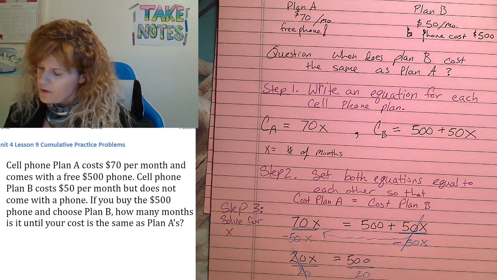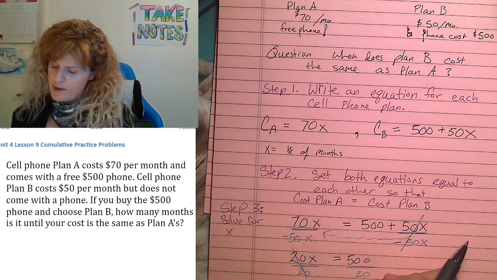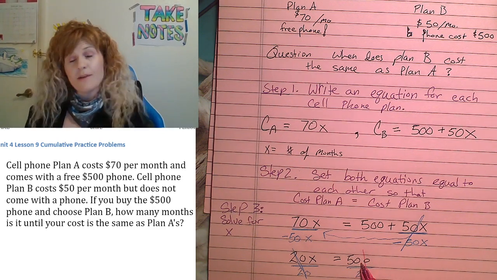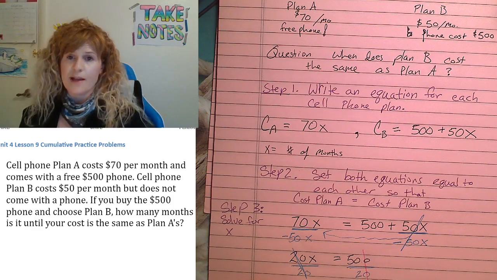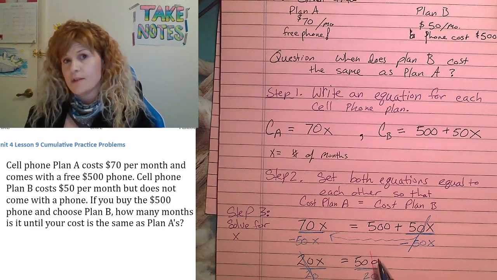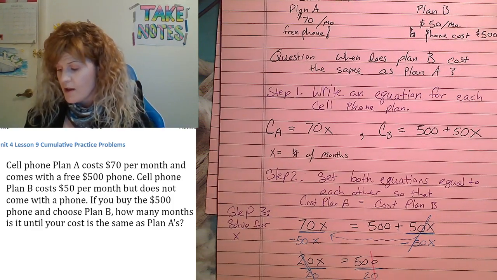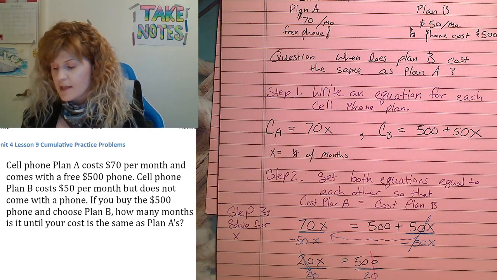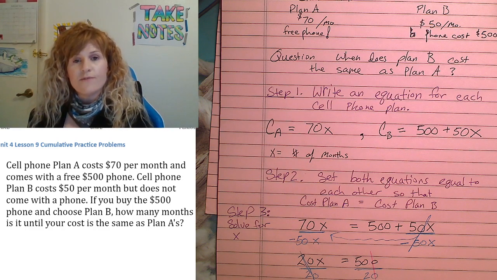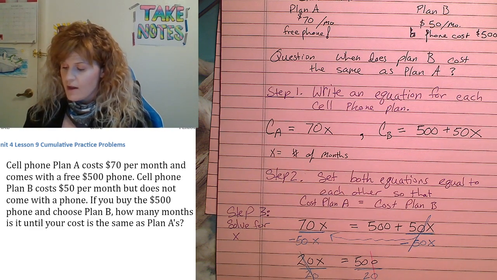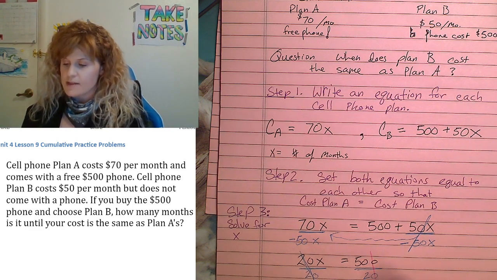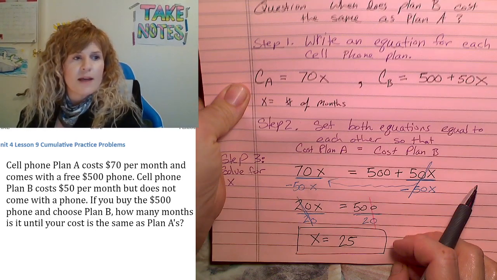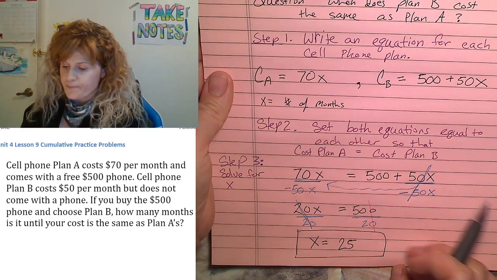Okay, well, if you're good at fractions, then you remember that you can get rid of these zeros just like that, and then you have 50 divided by 2, and that's a lot easier, isn't it? 50 divided by 2 is 25. So now we know x equals 25. This means that at 25 months of service, cell phone plan A is going to cost the same as cell phone plan B.